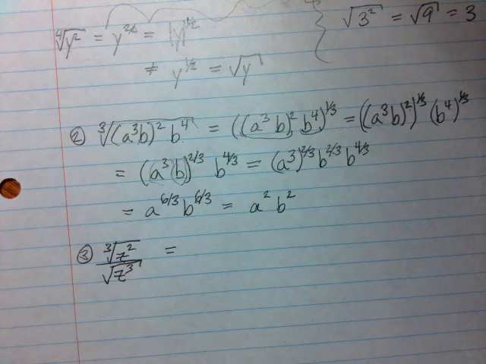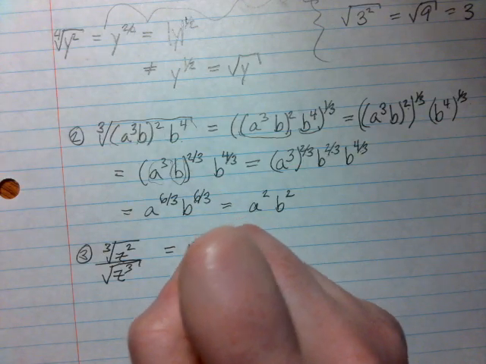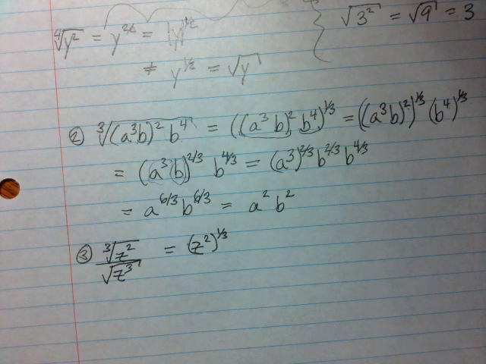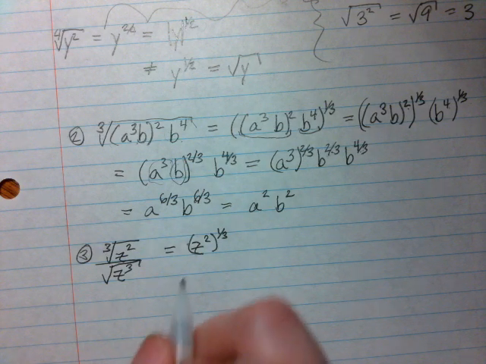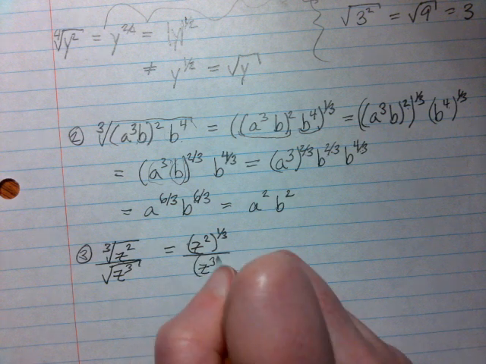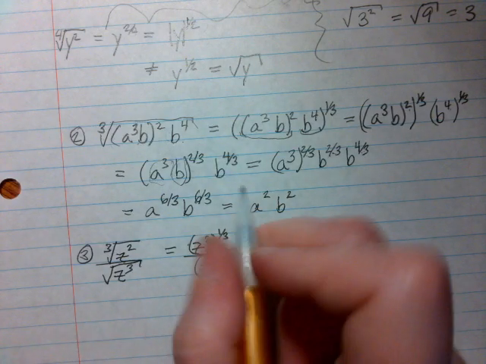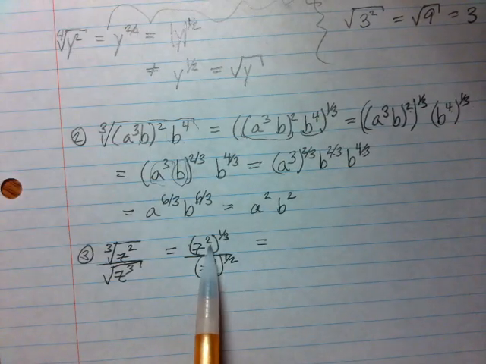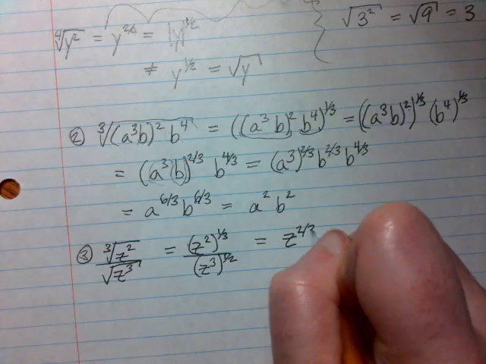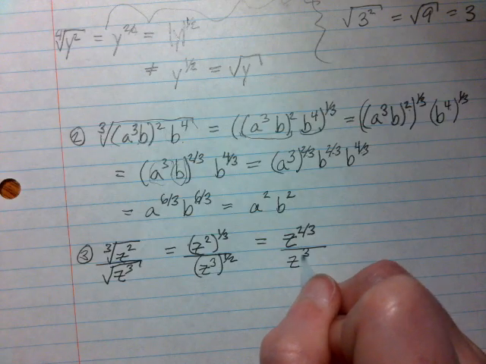So the top one, I'm going to interpret this as z squared to the 1/3, or you could just go ahead and write it as z to the 2/3. And on the bottom, this is z cubed to the 1/2, or z to the 3/2. So now I'm multiplying the 2 and the 1/3 power together, so I'm getting 2/3. And on the bottom, I'm getting 3/2.